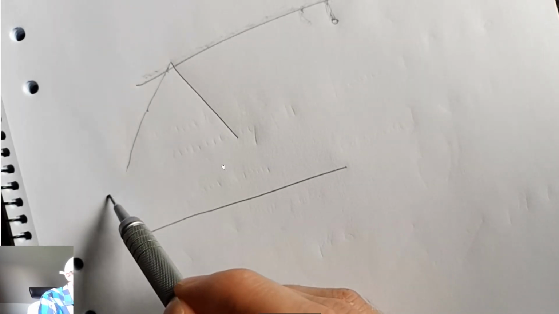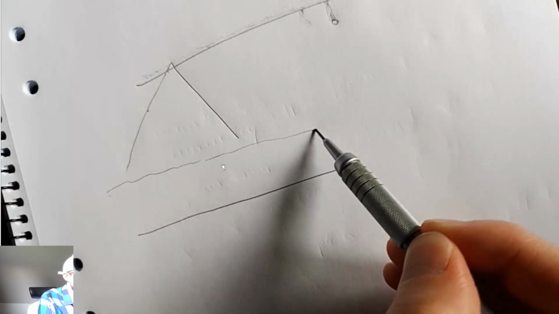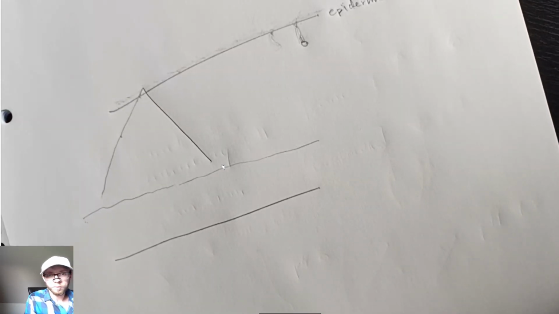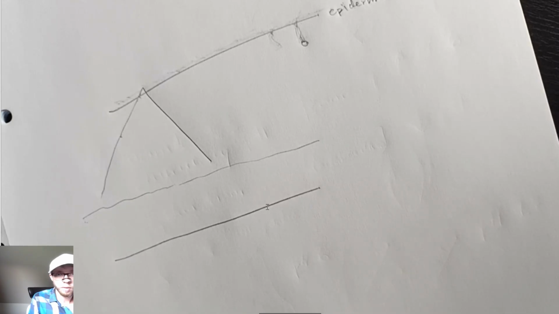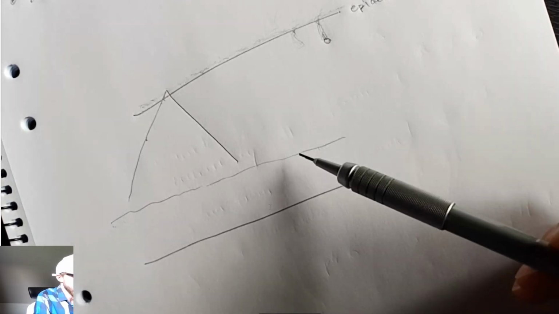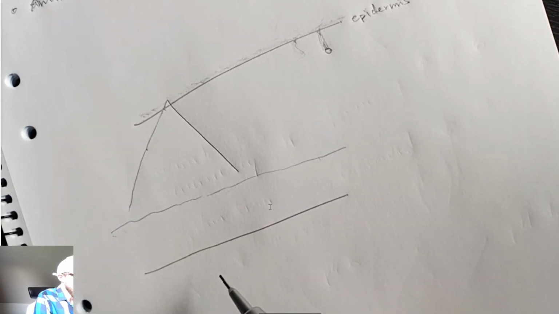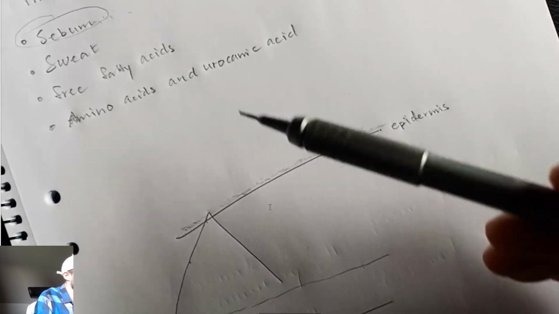You can make it all the way up here. This sebum protects the skin from being dehydrated, and it also protects the other components here.